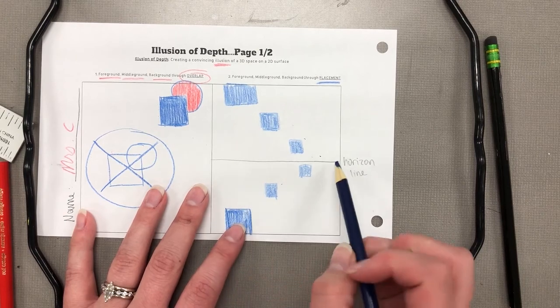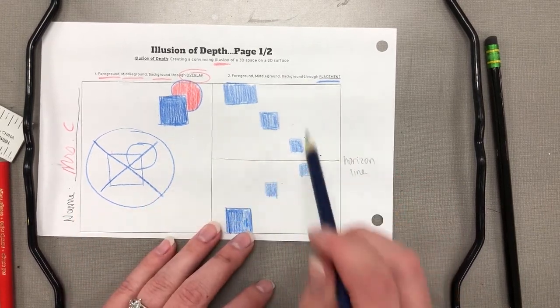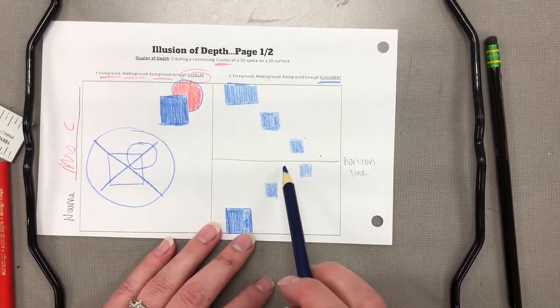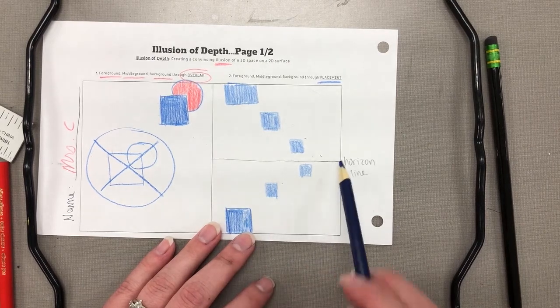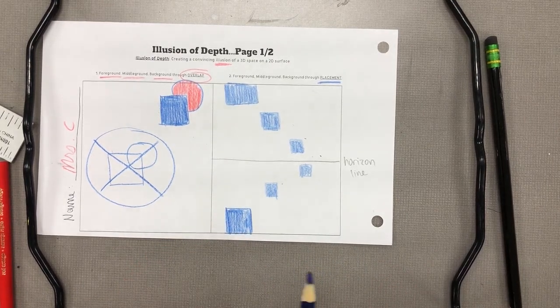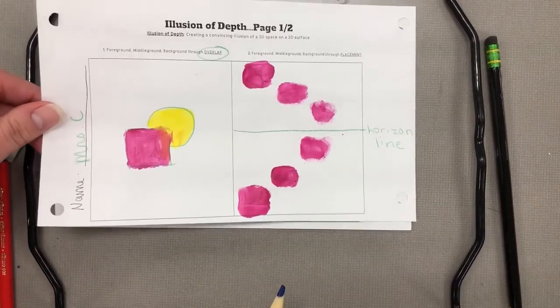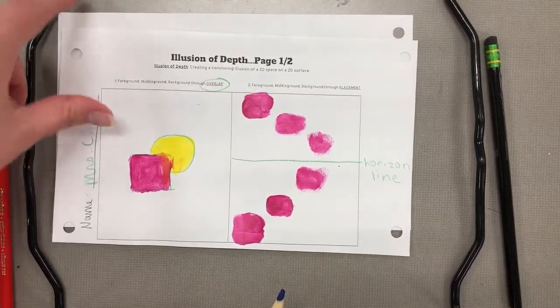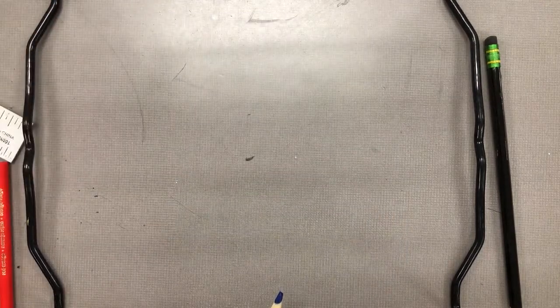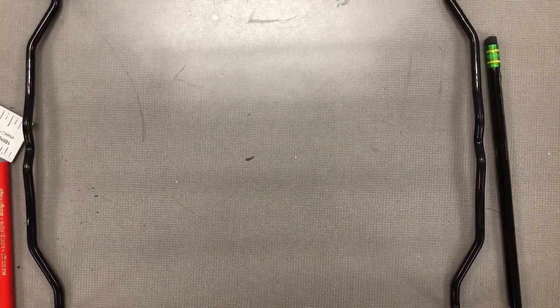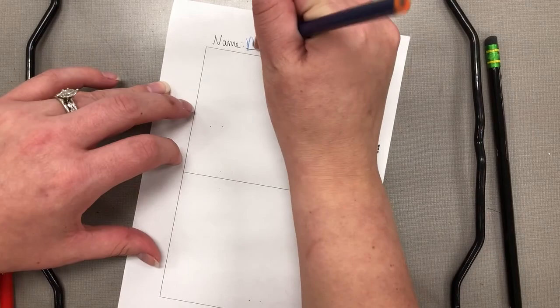Think of the horizon line as where the sky meets the earth. It's the furthest point you can see off into the distance. Illusion of depth. Here's my finger painting example.